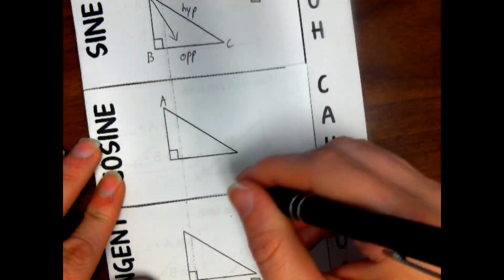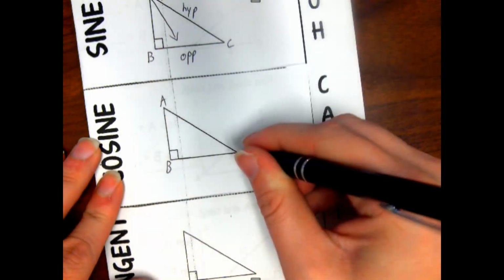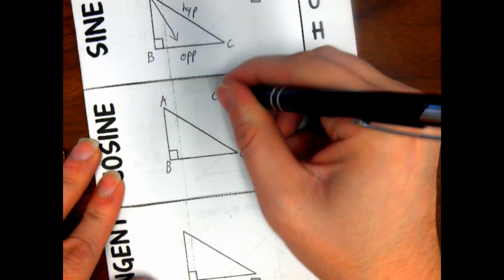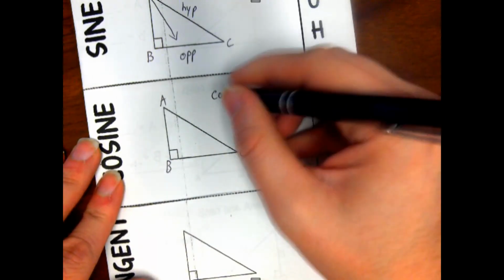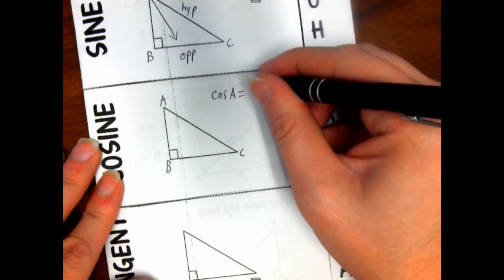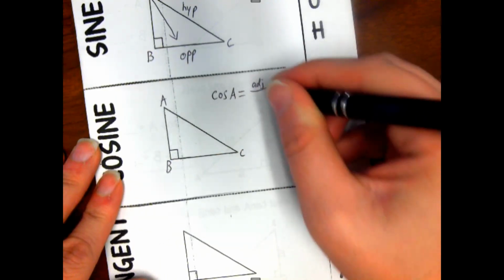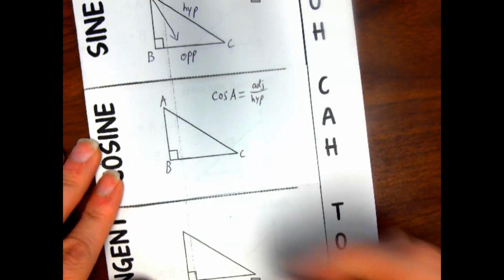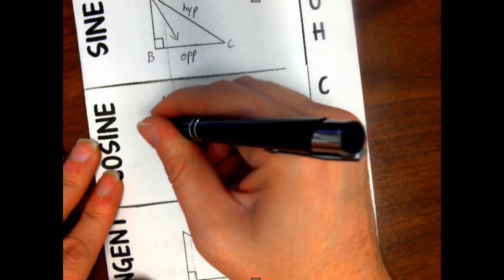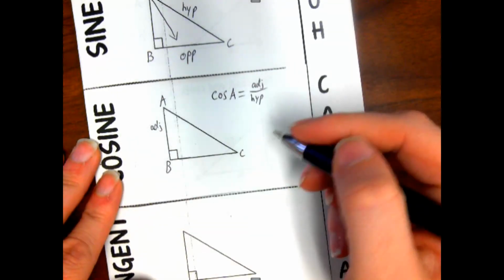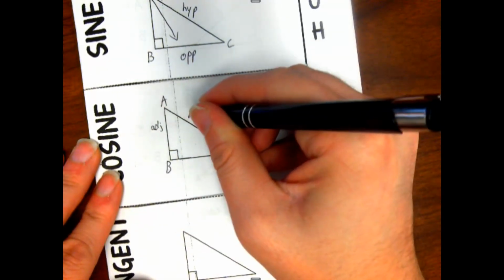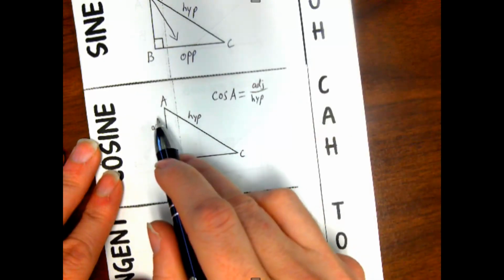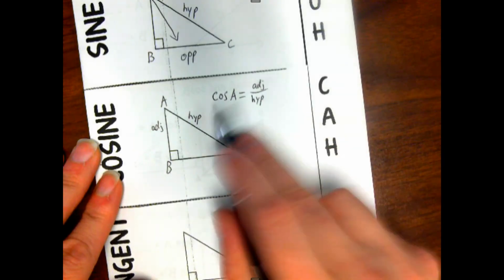We have the same triangle here with angles A, B, and C. The cosine of angle A would equal the ratio of the length of the adjacent side over the length of the hypotenuse. So the adjacent side is the side that's next to angle A that isn't the hypotenuse, and then the hypotenuse is the other side. So the length of this side over this side is the cosine of A.